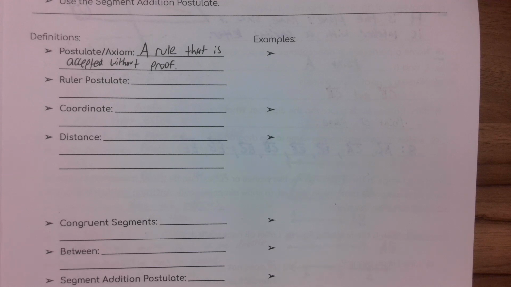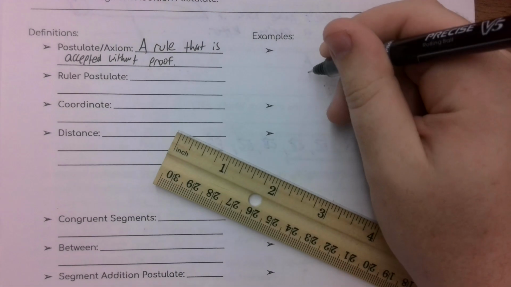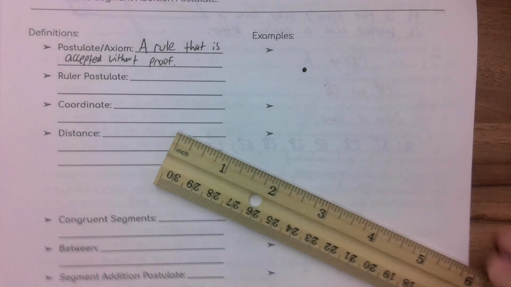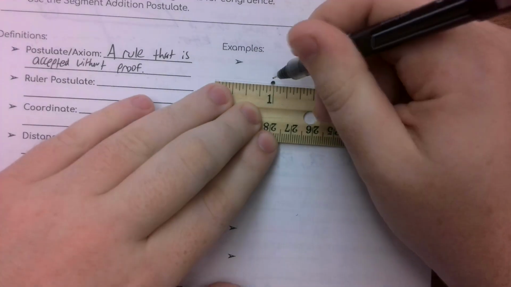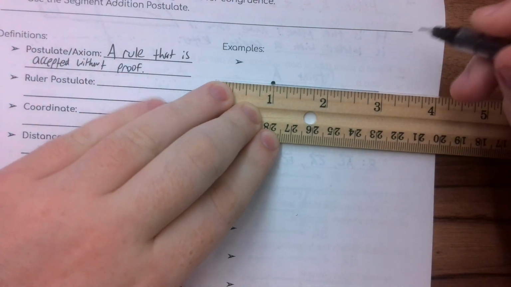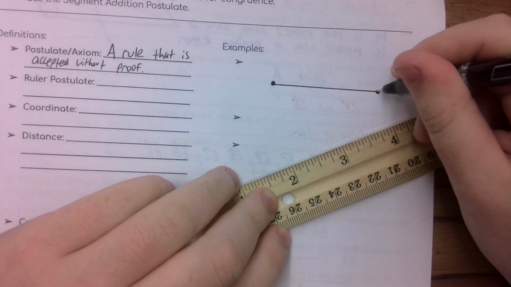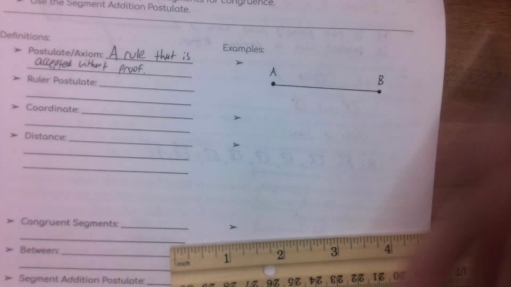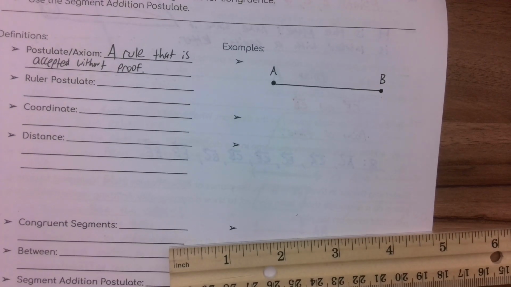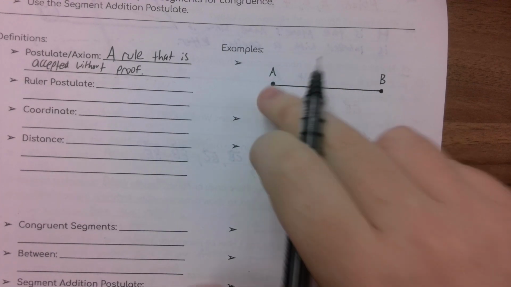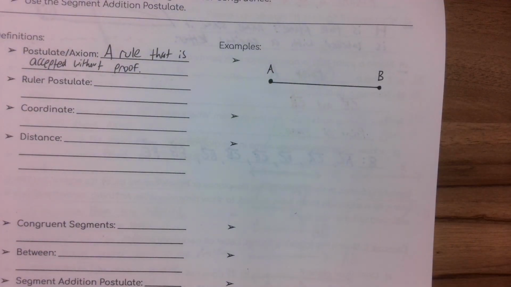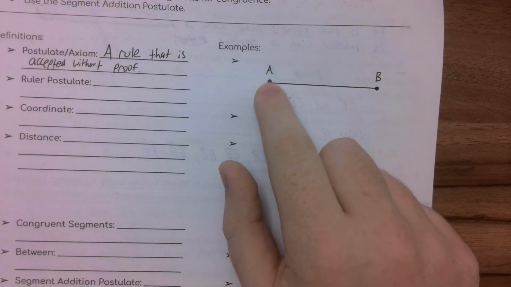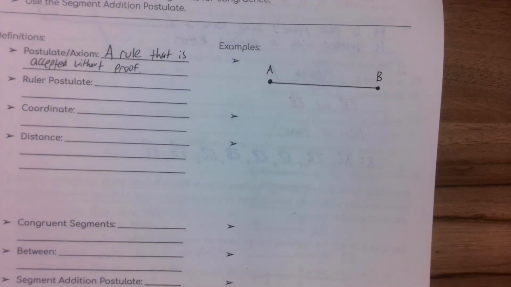And one such postulate is the ruler postulate. So let's say we have 2 points here. And I'm just going to use this as a straight edge, just sort of going off to here. Let's say we've got a line segment. The ruler postulate says that this line segment right here can be measured because we can attribute certain numbers to where these points are.